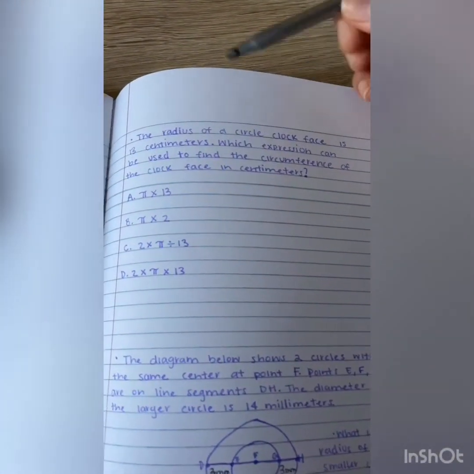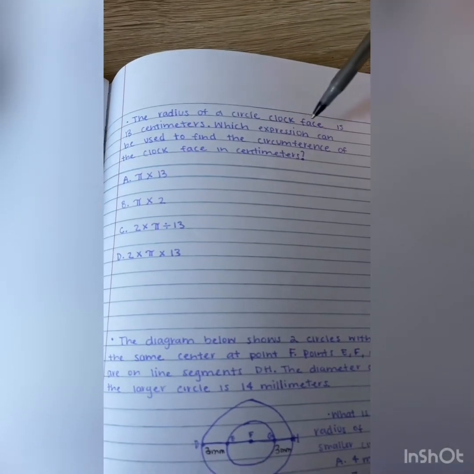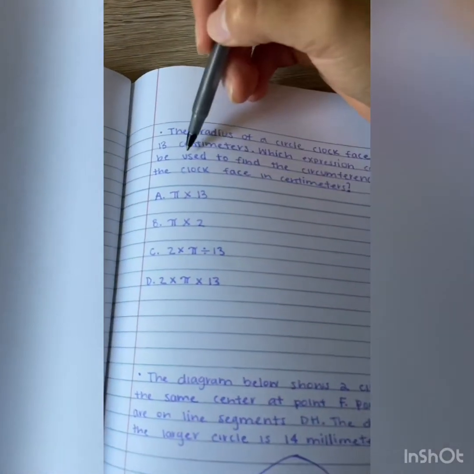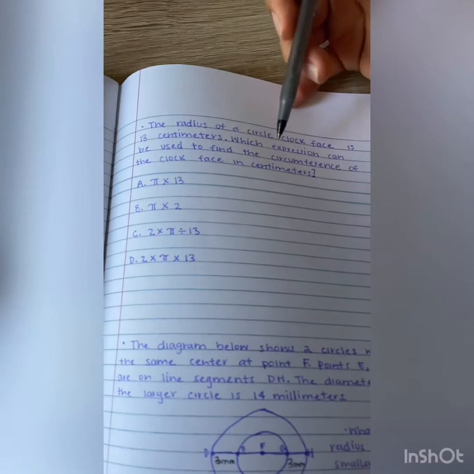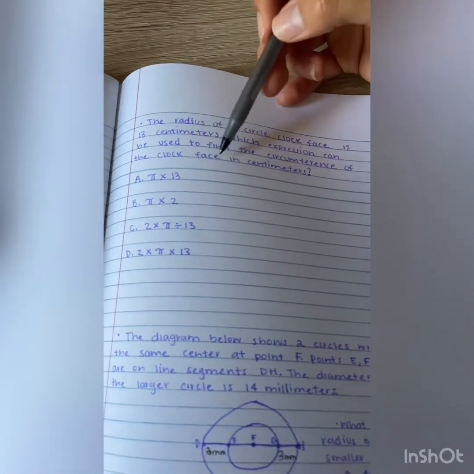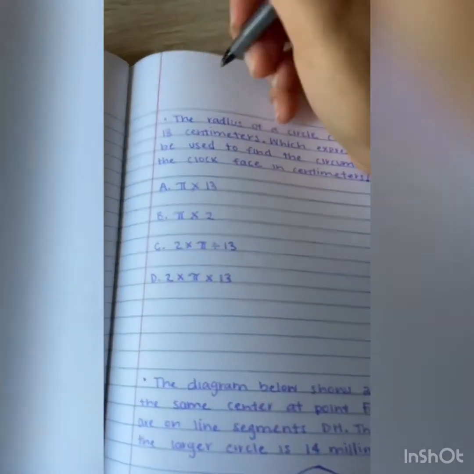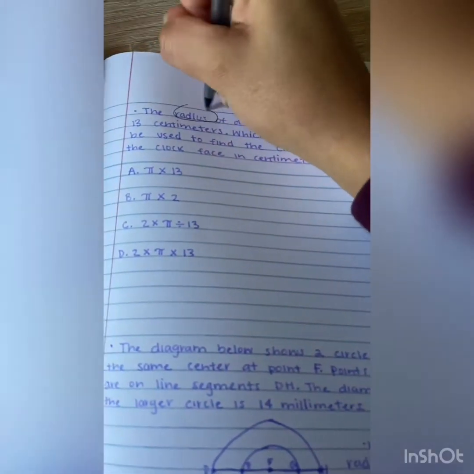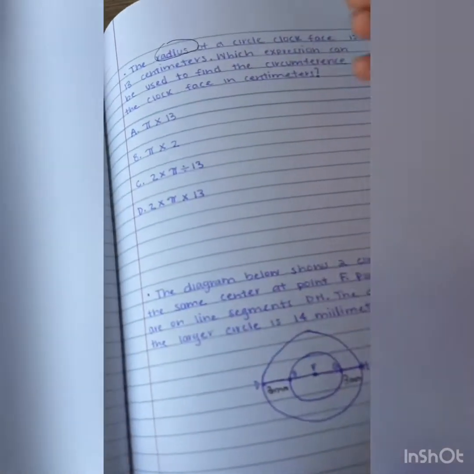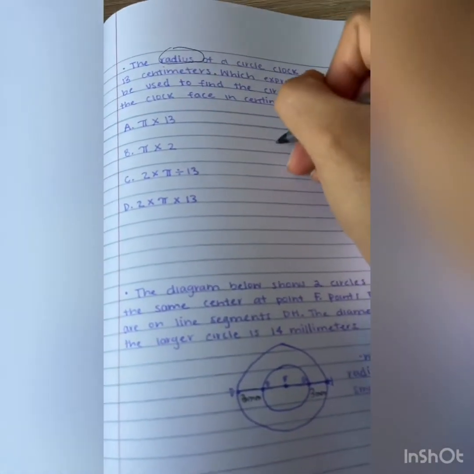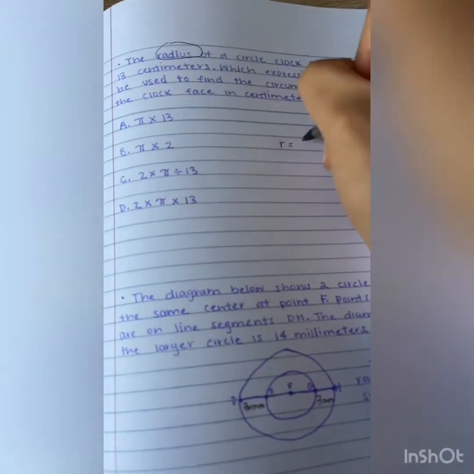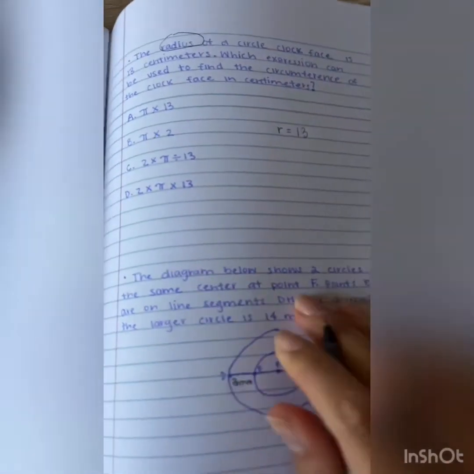So let's look at this problem. The radius of a circle clock face is 13 centimeters. Which expression can be used to find the circumference of the clock face in centimeters? You're given the radius, so it's better if you write out your equation. The radius is 13 centimeters, right?